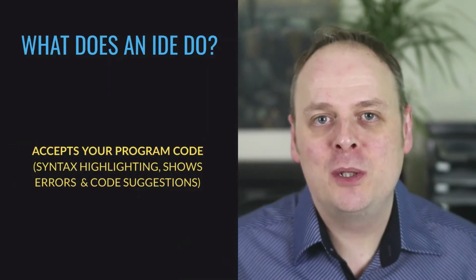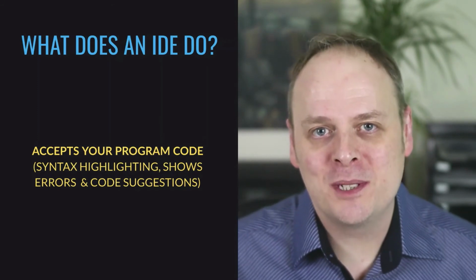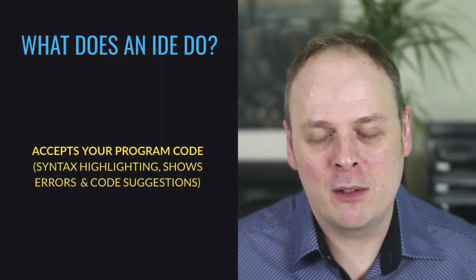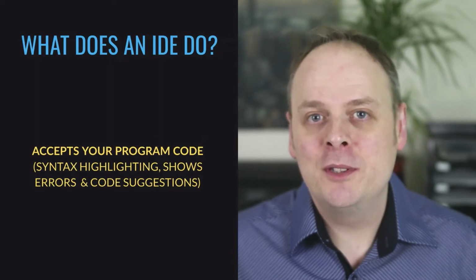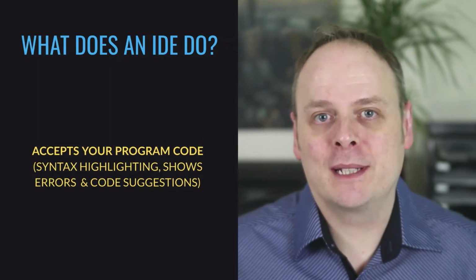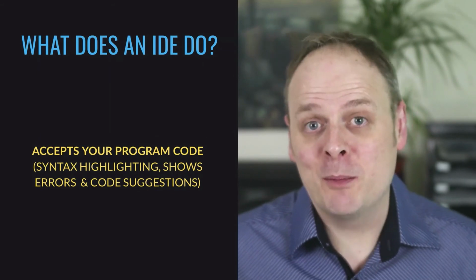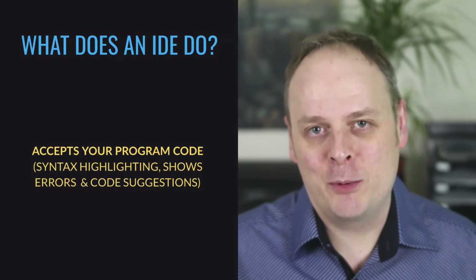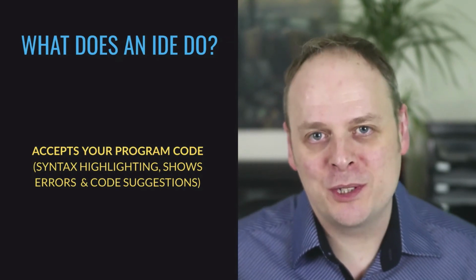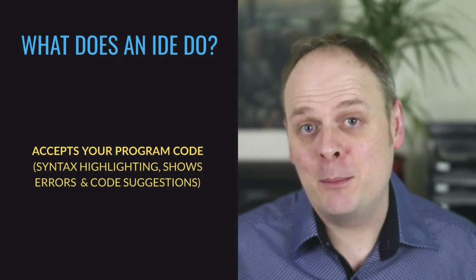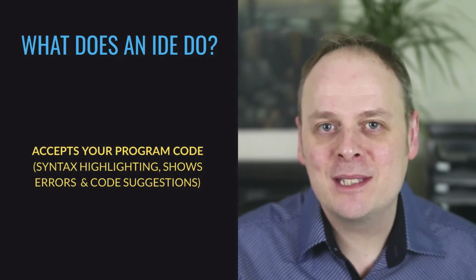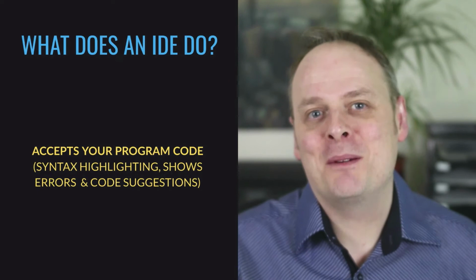So let's have a look now and explore what features an IDE gives us. The first thing an IDE does is it provides you the ability to actually type in your programs. Just like, for example, you might use a word processor like Microsoft Word to type up documents or reports for work, or you might use a spreadsheet like Excel to do your accounts or manage your home expenses, as programmers, we use an IDE to type in our Java programs. And this makes things much easier, as you'll see, because of some key features which an IDE provides. The main ones of these are syntax highlighting, showing you the errors you've made, and suggesting improvements to your code as you go along. Let's take a look.